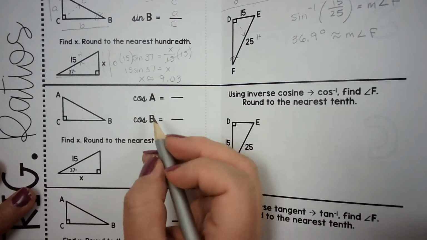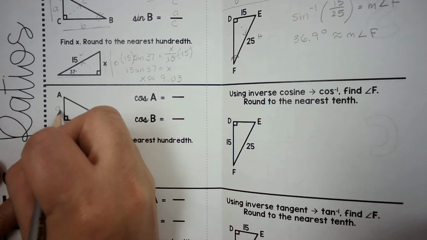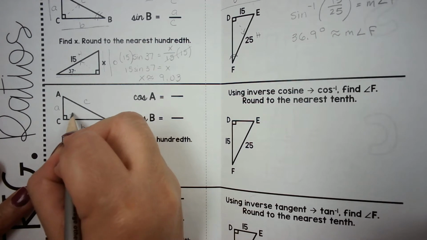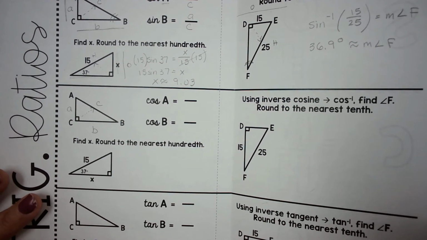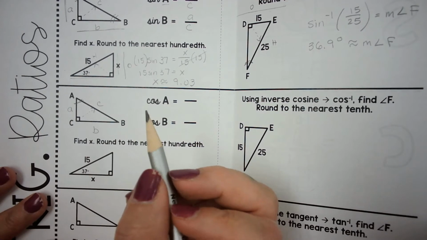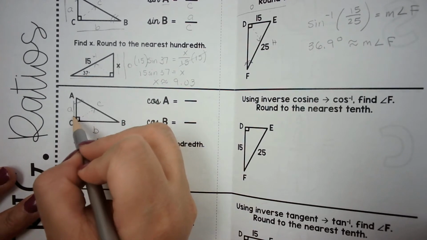On this one, first let's label it: the short leg A, the long leg B, and the hypotenuse C. And we know that the hypotenuse is the one that's opposite that 90 degrees. On the angle A, I want you to notice that side A is going to touch that angle.